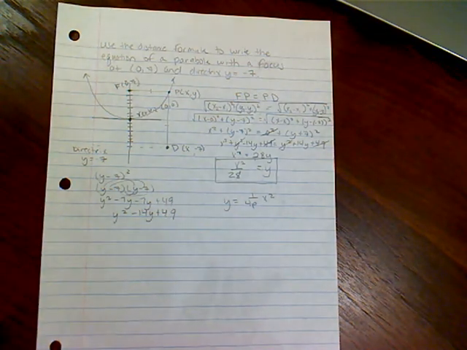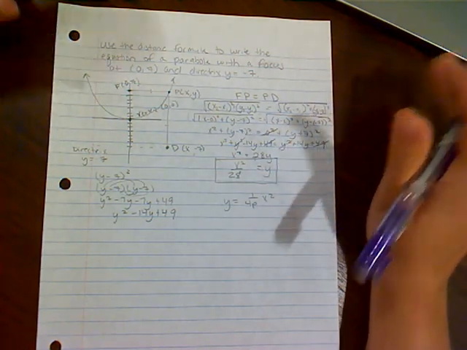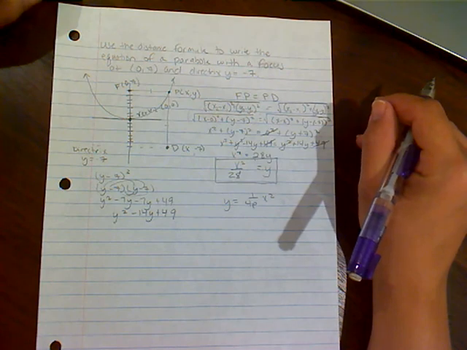So you're welcome to write out those steps. Again, if in doubt, write it out. If you're not sure, you're never going to be penalized for showing too much information on this type of problem.